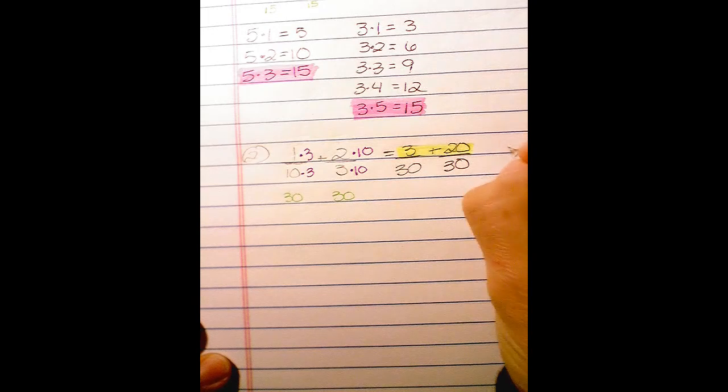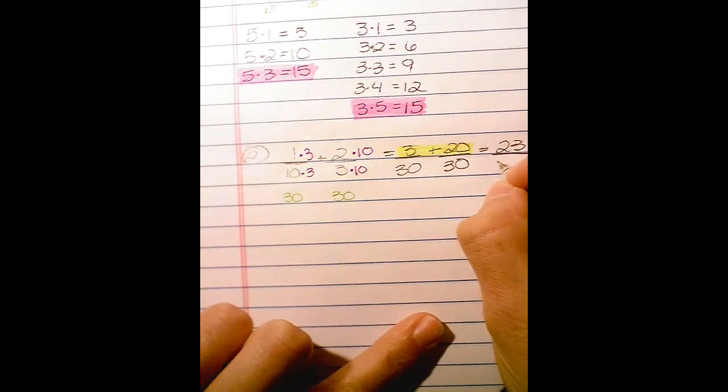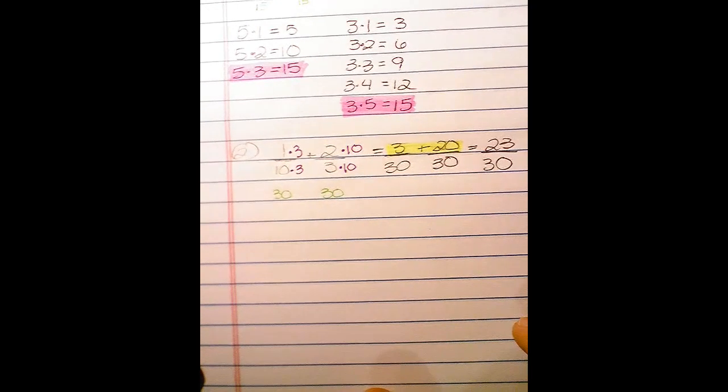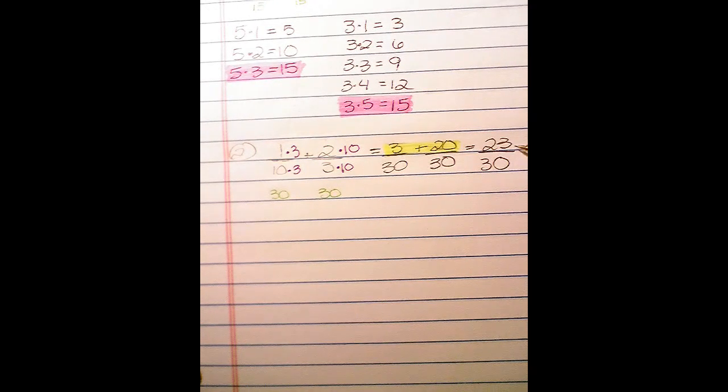Then 3 plus 20 gives me 23. And I simply rewrite the common denominator. So I look at this. I can see that there's no way to reduce it or simplify it down. Okay, so that problem is finished.